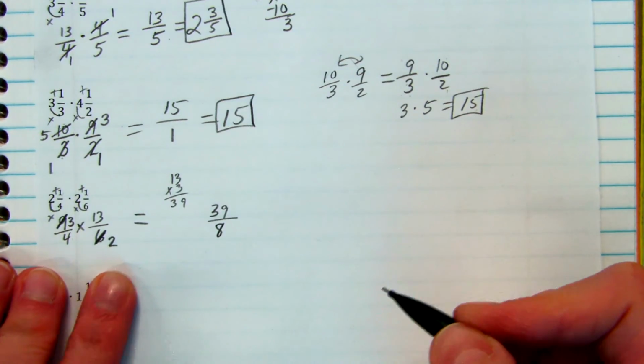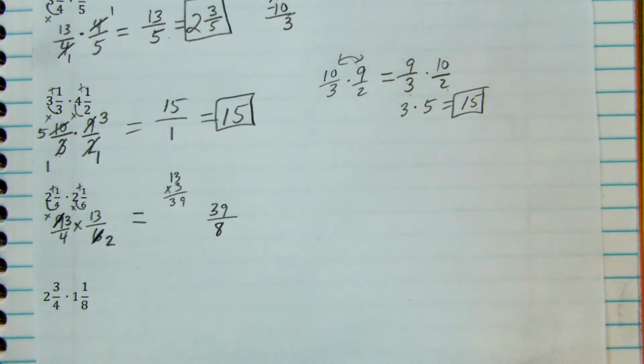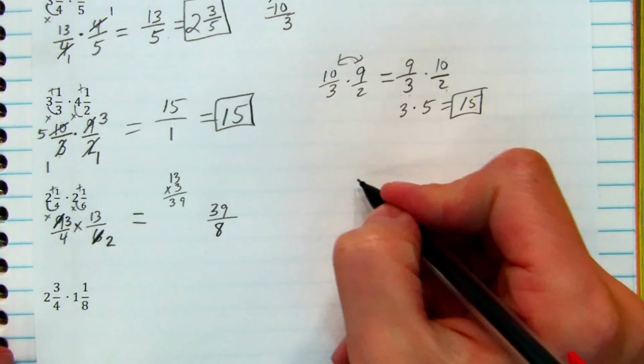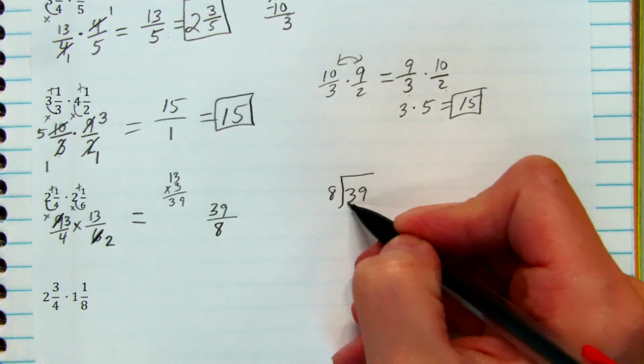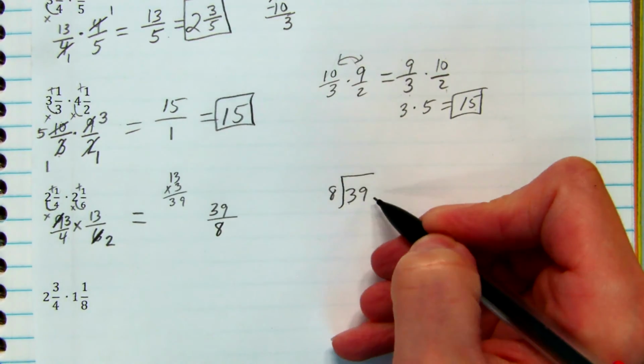All right, so how do I change it into a mixed number? Divide. So, Bennett, tell me how to set up the long division. Which number goes inside the box? 39. 8 goes out here. So 8 doesn't go into 3, but will go into 39. How many times?